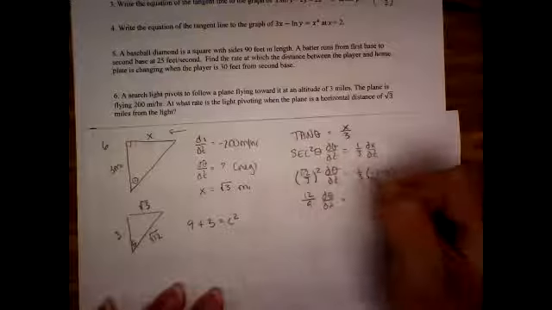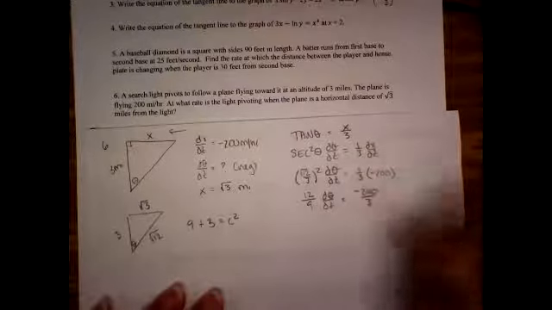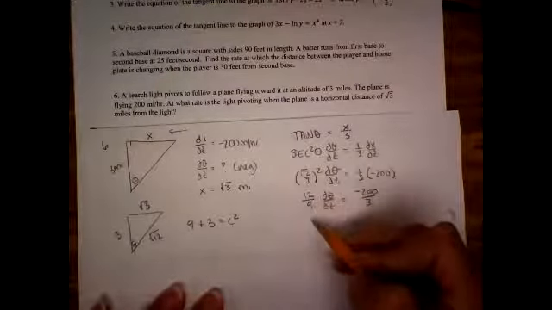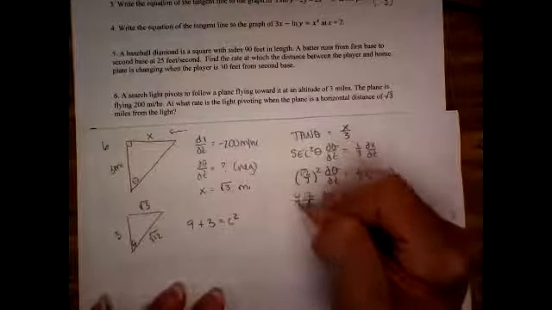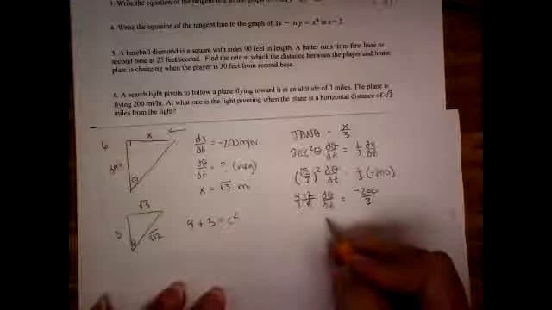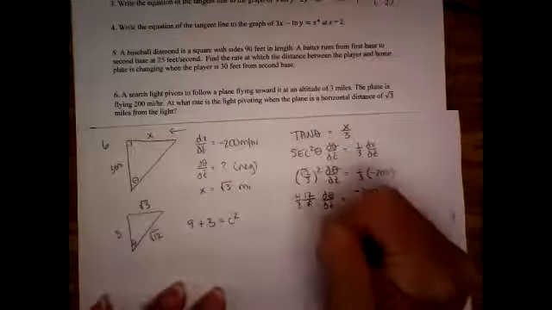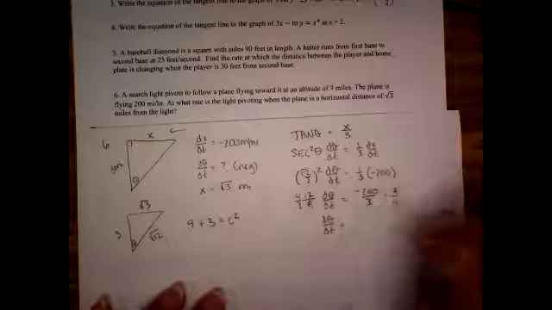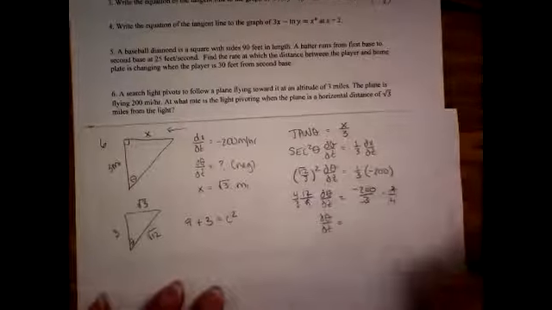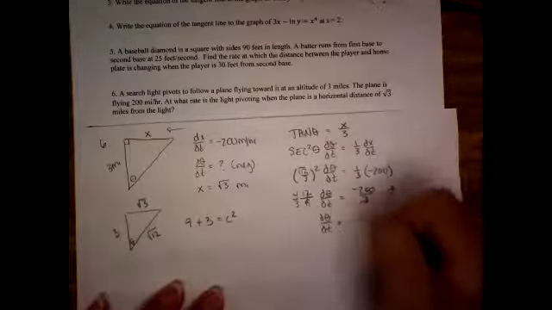dθ/dt, this is negative 200 thirds. 12 ninths, would that reduce to 4 thirds? And so to get dθ/dt by itself, we would multiply by 3/4. We're going to multiply that over. So the 3's are actually going to cancel. Negative 200 divided by 4 would be negative 50.